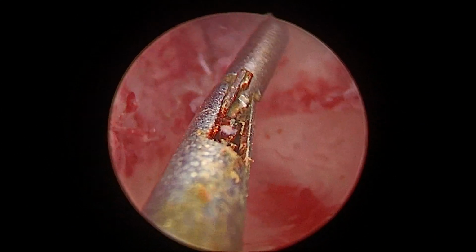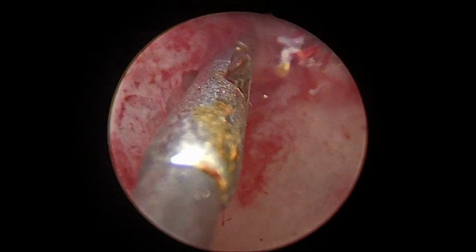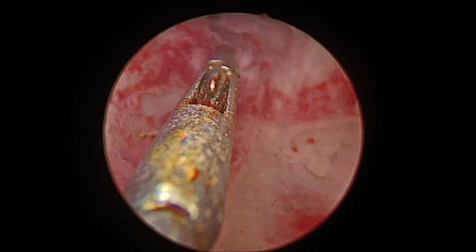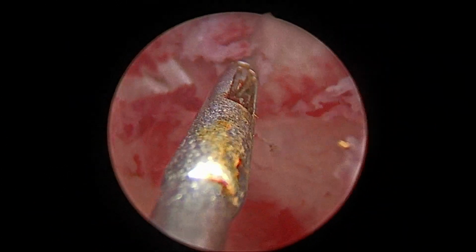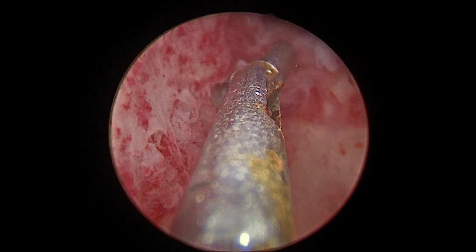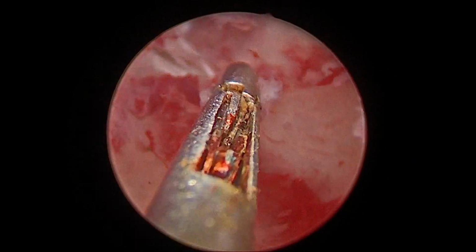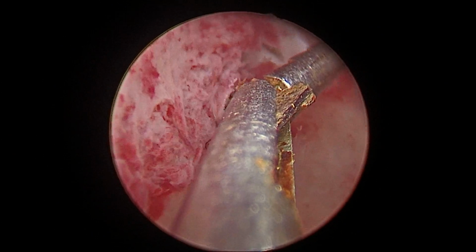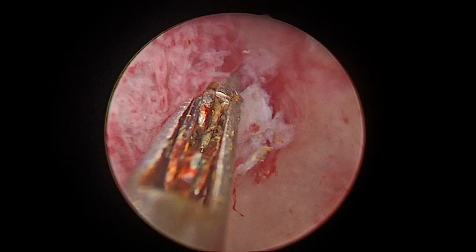We used the grasper once again and with repeated attempts was able to remove the piece of thread of the copper T.